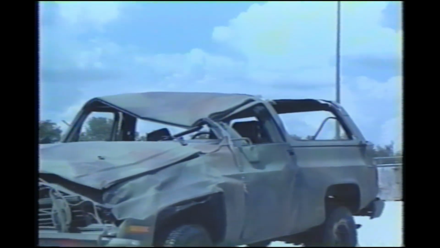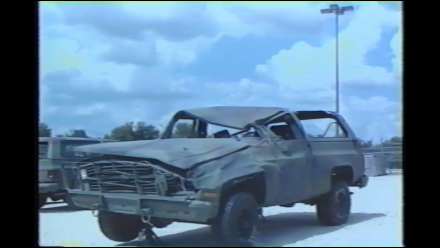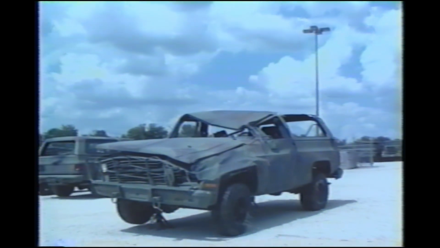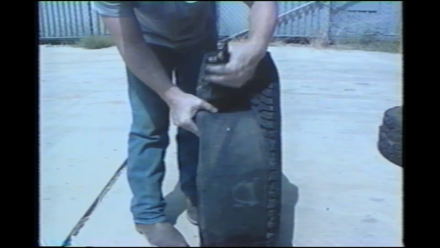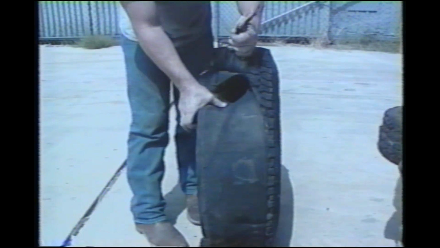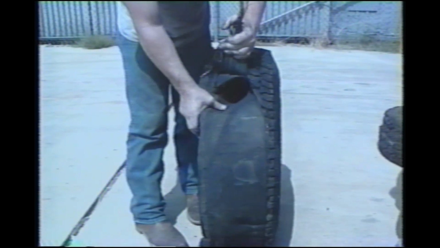This vehicle was carrying 6 soldiers when the right rear tire blew out. The ruptured tire was underinflated and damaged from a previous impact, which caused the steel belts to separate from the tire. Lack of maintenance and haphazard inspection procedures allowed this mishap to occur. If the tires were thoroughly inspected, an abnormal wear pattern would have been detected.